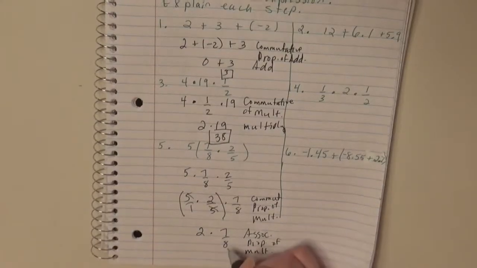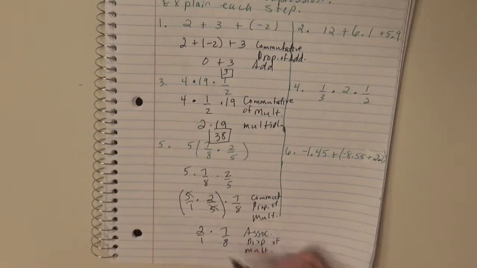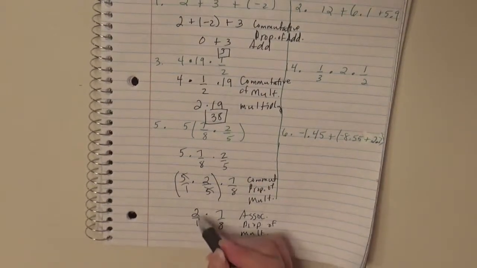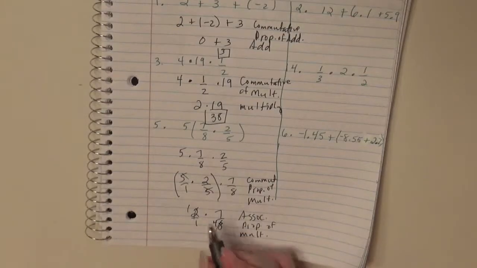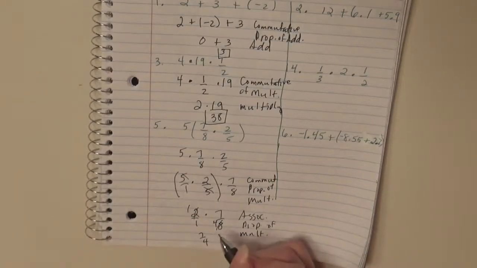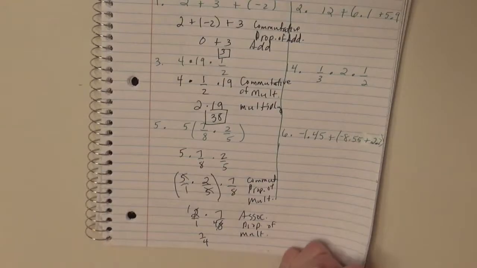Okay. And then I can simplify this. 2 and 8 have a common factor of 2. 2 goes into 2 once, 2 goes into 8 4 times. So I've got 7 over 4, 7/4, or 7/4 is okay.